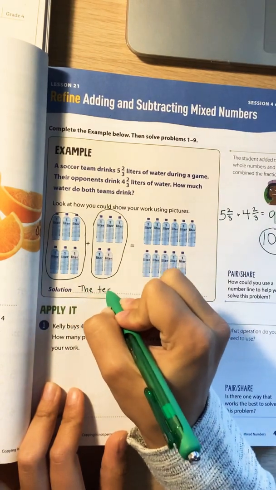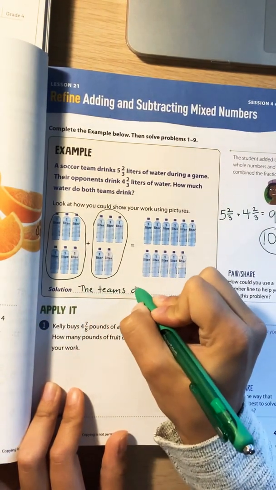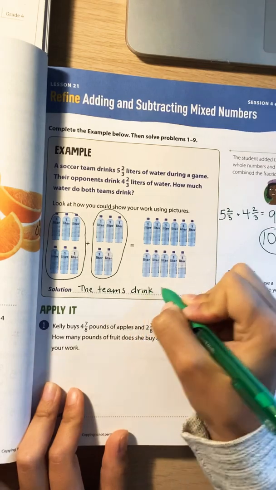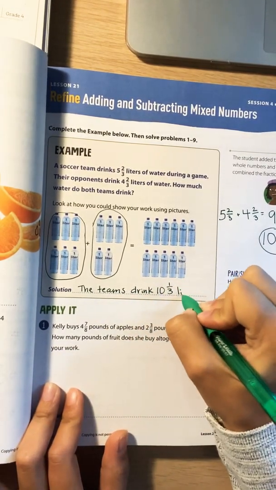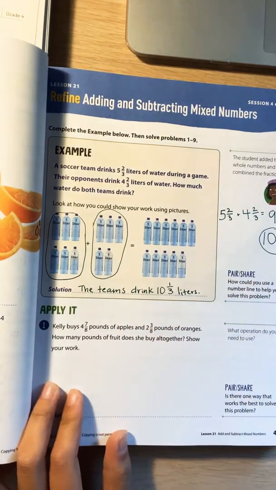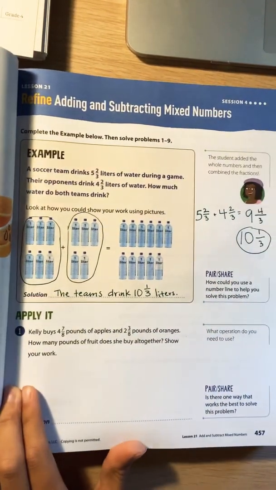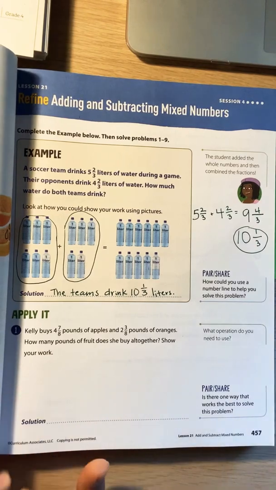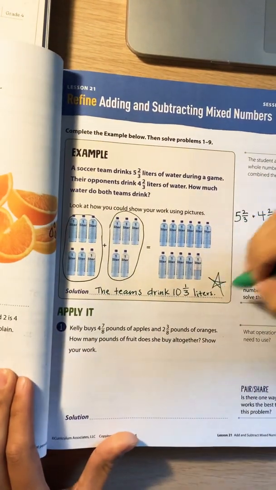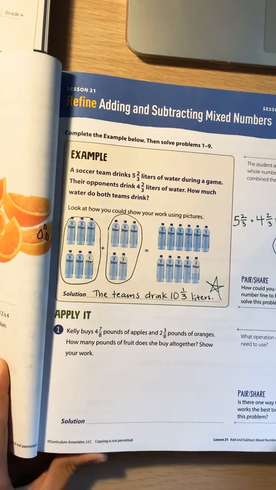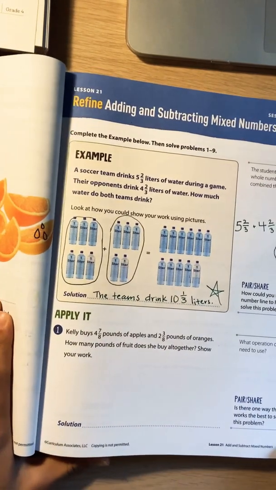The teams drink 10 1/3 liters. Okay. There's the equation again if you need to pause it to write that down. Star for the example. And let's get started on our problems.